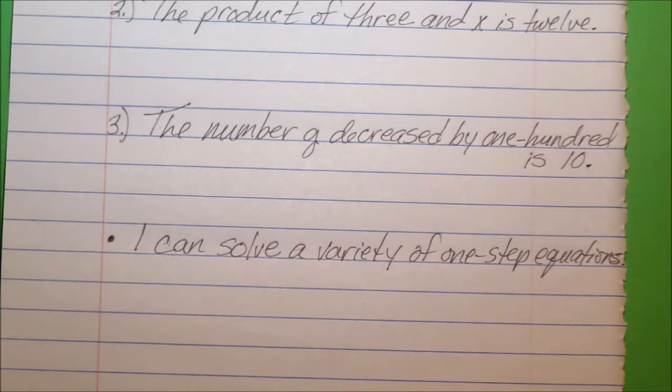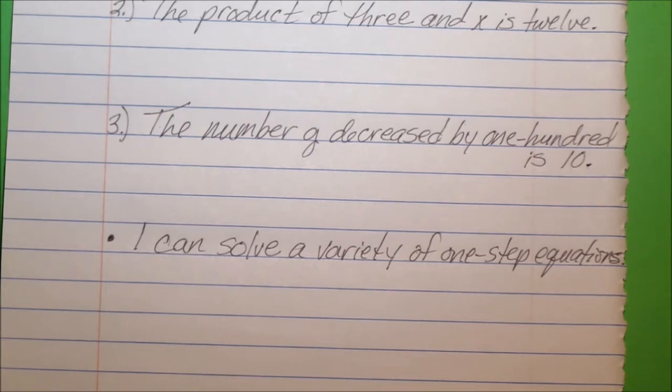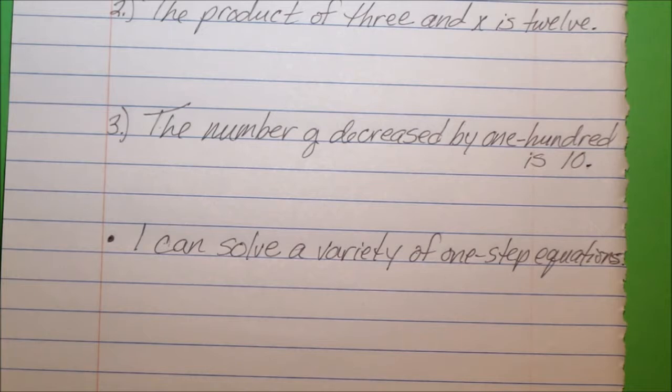In previous lessons, you learned how to solve equations where you were required to use the inverse operations for addition and subtraction. And then you had a lesson where you learned how to solve equations by using the inverse operations for multiplication and division. Well, now in this one, they're mixing all those kinds of problems together.